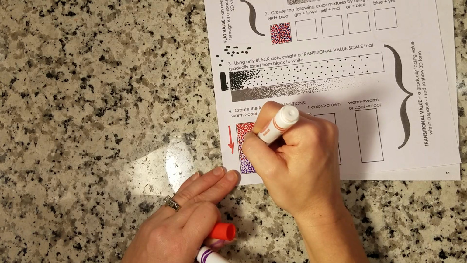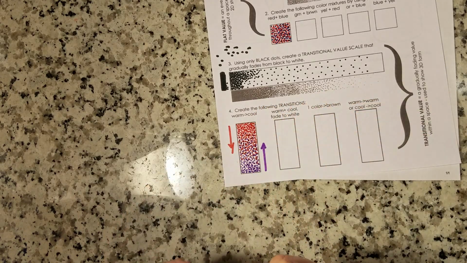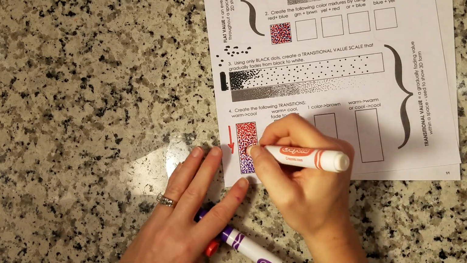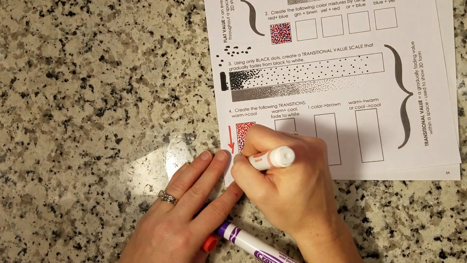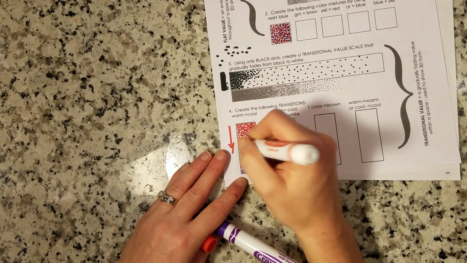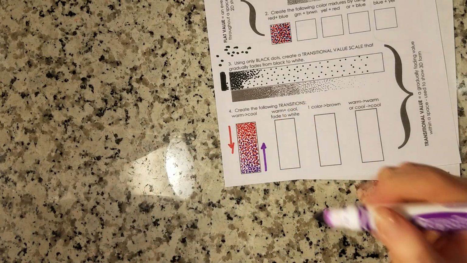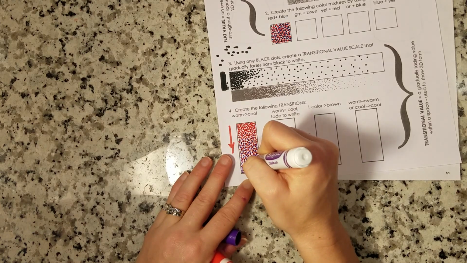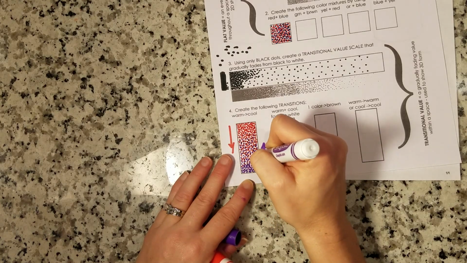Don't forget to get all the way up to the edges. So I want a consistent value. I still am noticing it's a little light down here, that there's more white showing in this area than there is any other place in this rectangle. So I'm going to add to it. And that is pretty much it.